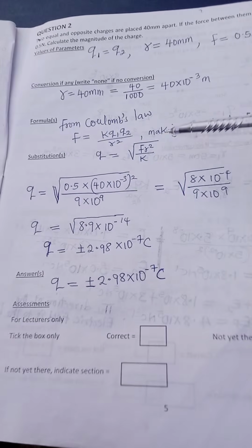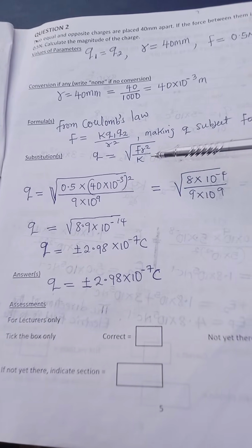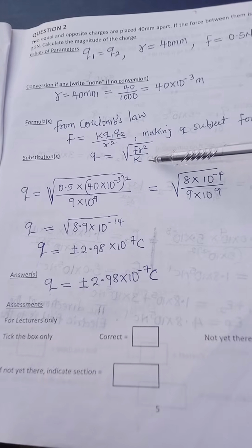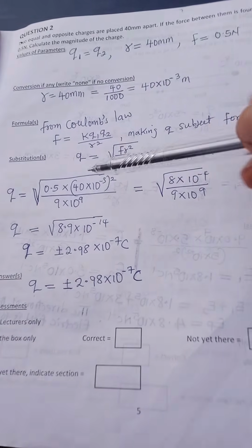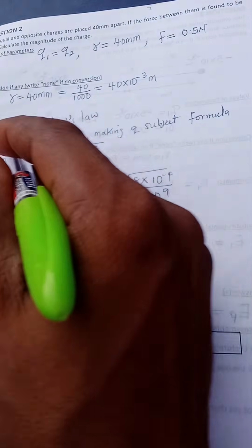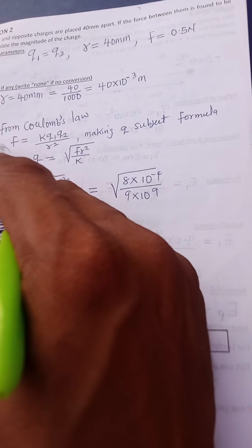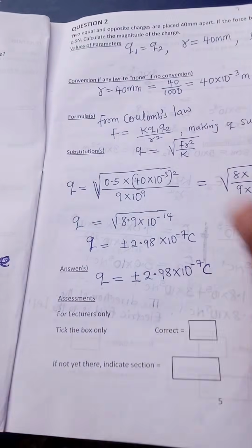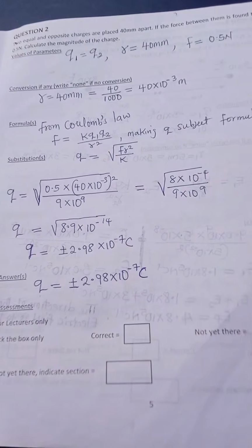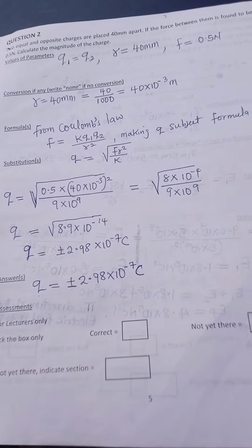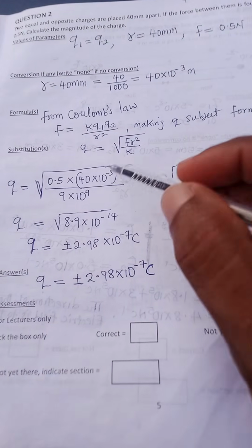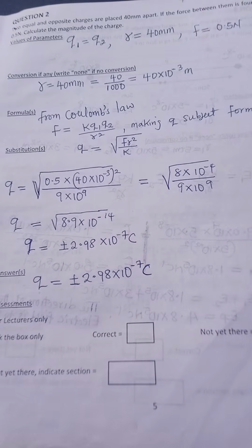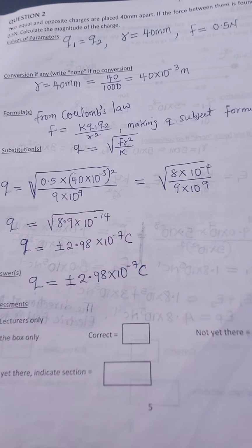And then when you have this, now you substitute the values of all this. I have to substitute the force here, I have to substitute this, and this, and this. So what I have here is this.